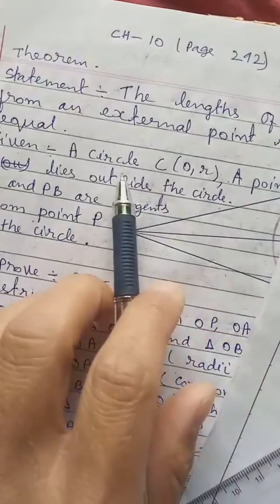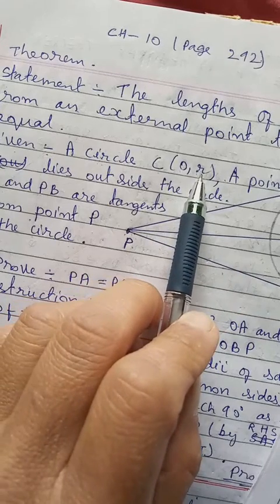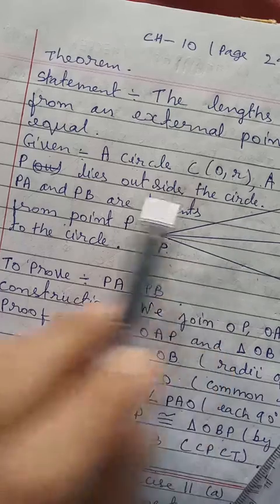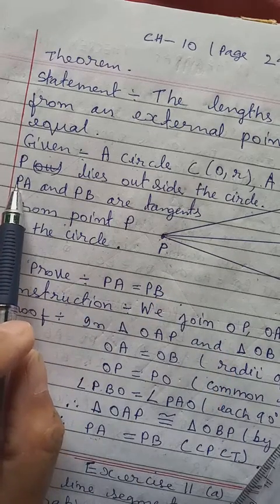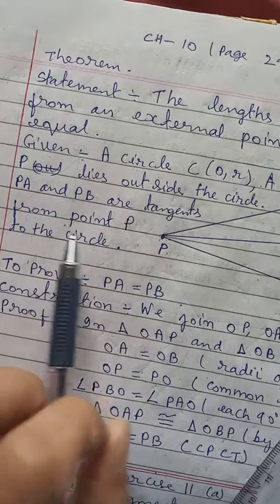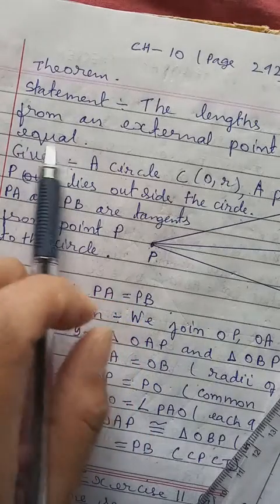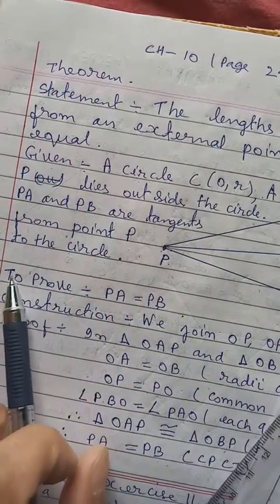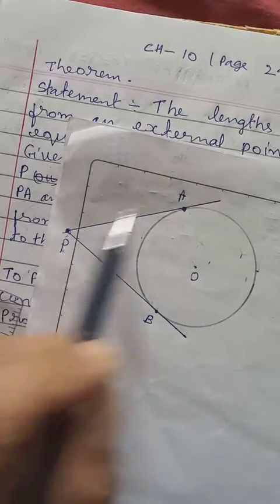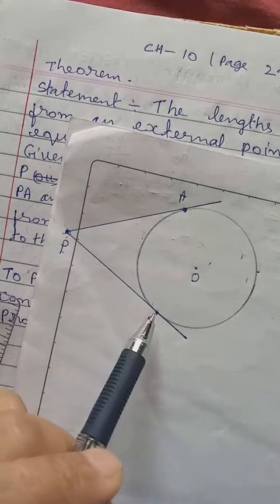Okay. We have a circle. We name it C. O stands for center. r stands for radius. Then we take a point P which is outside the circle. Then we draw those two tangents PA and PB from the point P to the given circle. Then remember what we have to prove. We have to prove that those two tangents are equal. So to prove, we can write the two tangents. What are they? From the point to the circle you look. Here we name it as PA. Here we name it as PB.